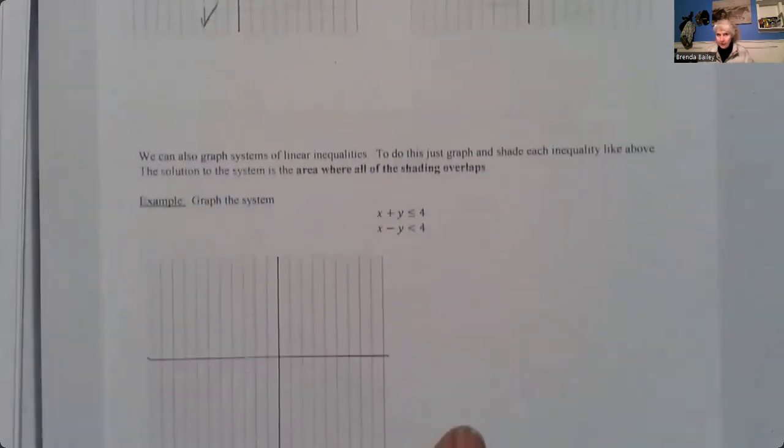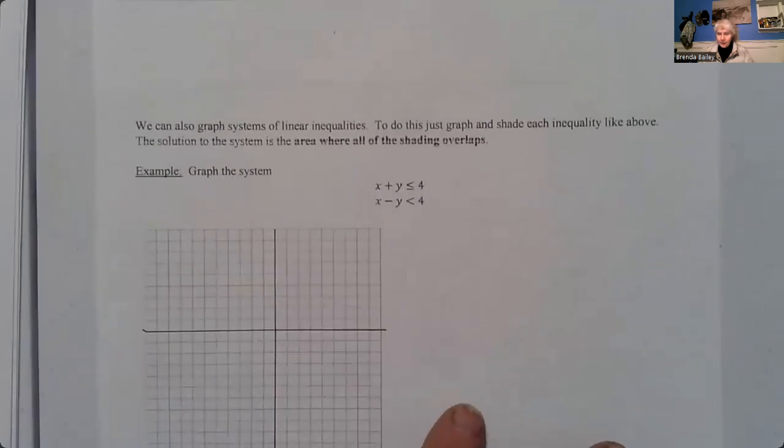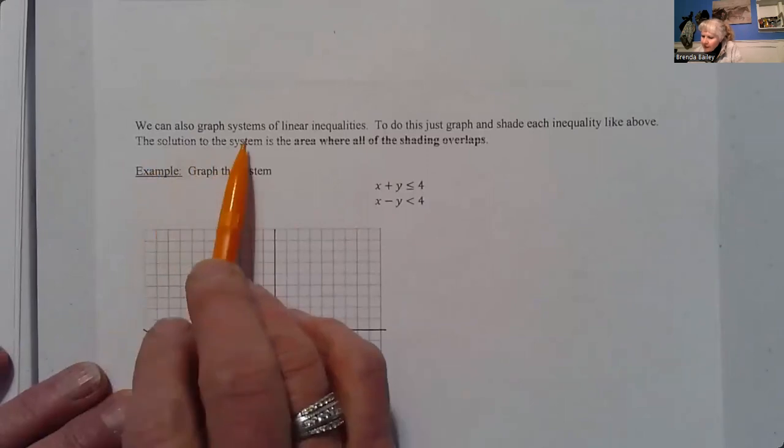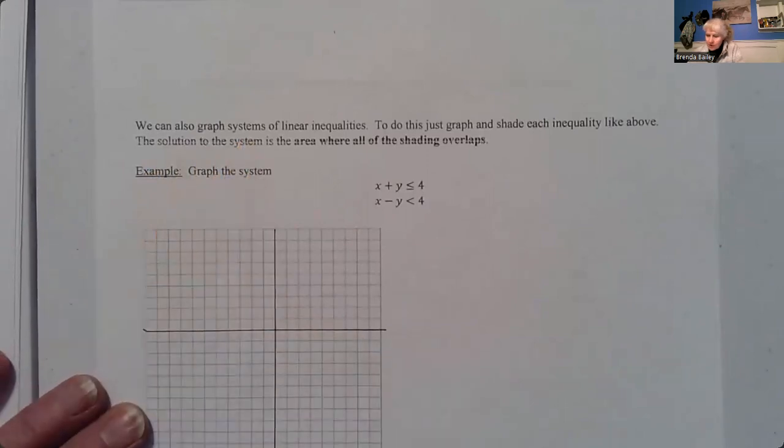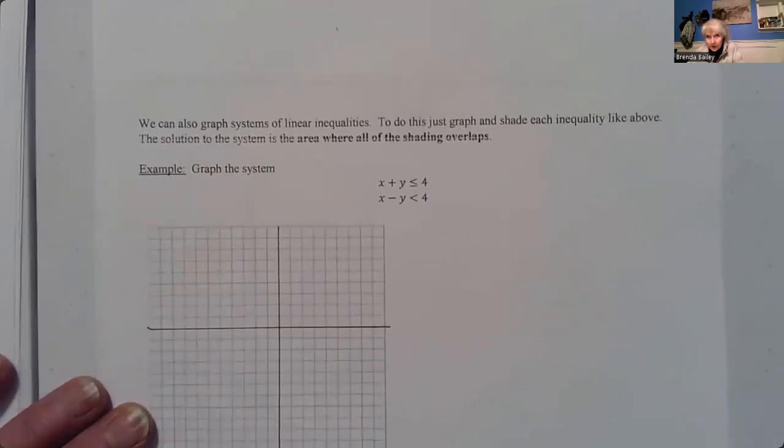All right, let's go ahead and put these ideas together as we get ready for what's called linear programming. Let me move this up a little bit. All righty. We can also graph systems of linear inequalities. To do this, just graph and shade each inequality like above. The solution to the system is the area where all the shading overlaps.